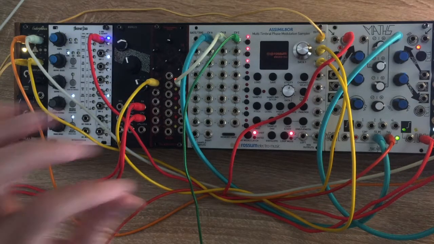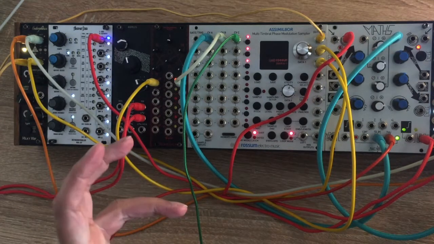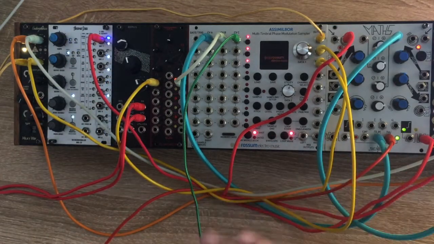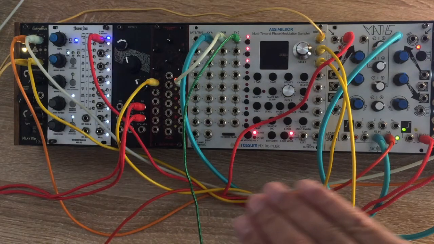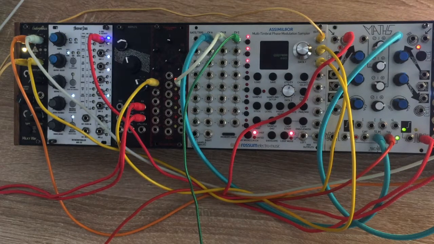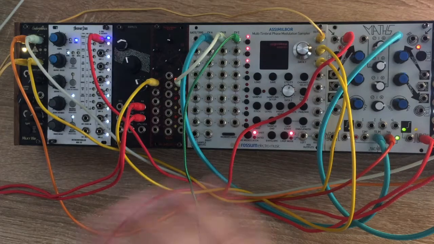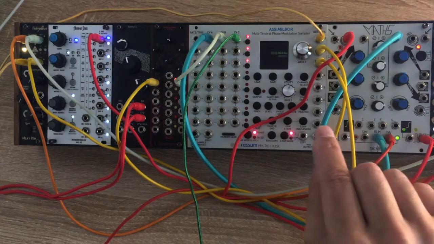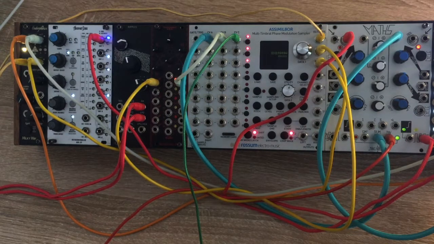So now, of course, you can hear all of the imperfections of the sample. They're not smoothed out. Obviously, it's a single sample that's being transposed as it goes along. So you get the sample being played at a higher pitch than it was sampled at, and you get all of the artifact type stuff. You can also hear the different modulation sources being used as well.